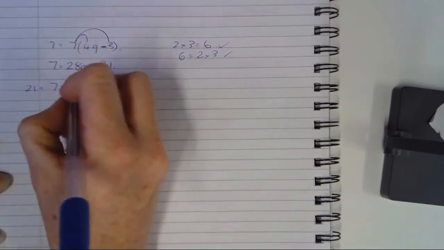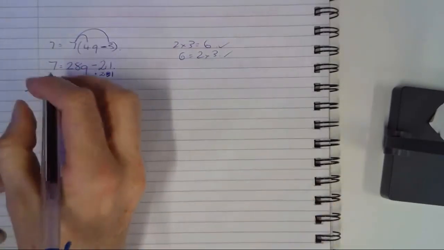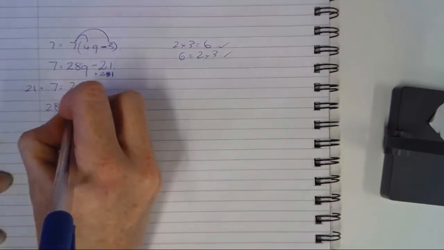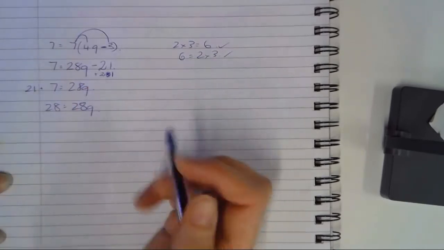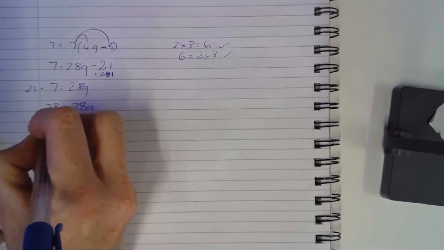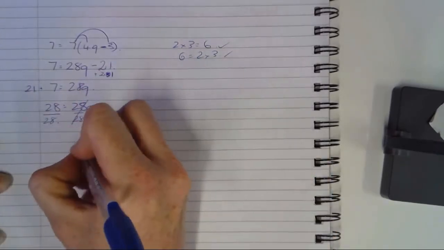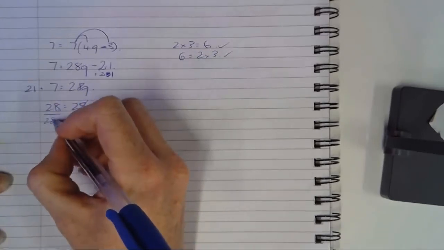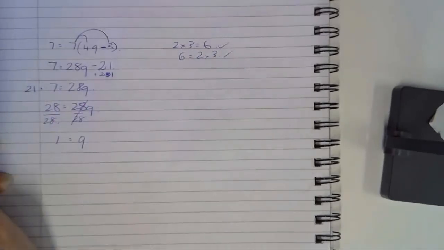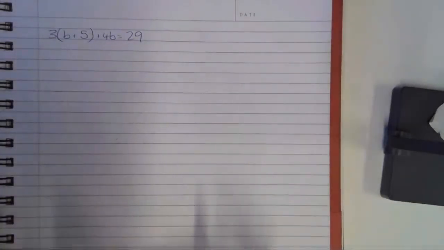Okay, now 28 equals 28q, and this is timesing, so I'm just going to divide. Now I have q by itself on this side, and 28 divided by 28 is 1. So q equals 1. Alright, I literally have 1 minute, so let's see how we go.